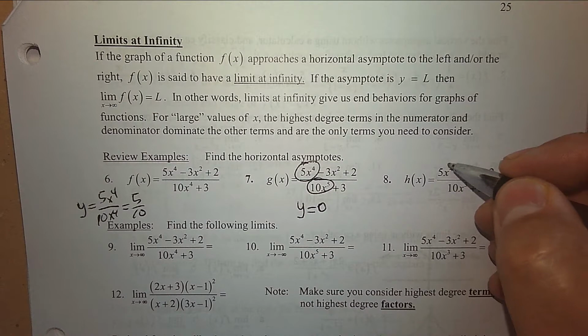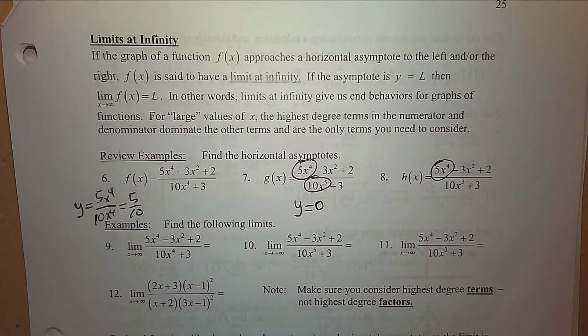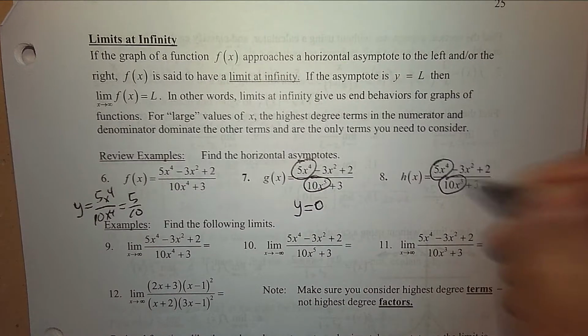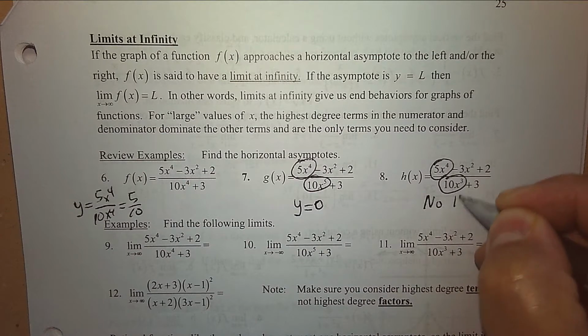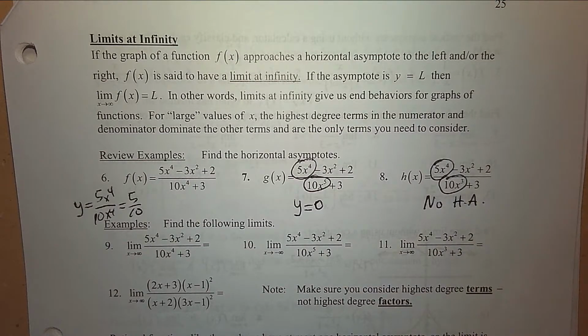What's the power term? What's the power term? What's the horizontal asymptote? And you'd write down, there's no horizontal asymptote. Why is there no horizontal asymptote here? Because the degree on top is larger, right? So a horizontal asymptote only exists when the degrees are the same or the top is smaller.